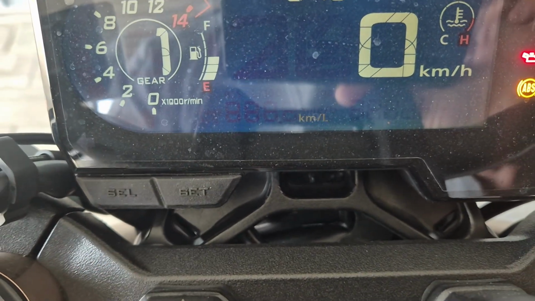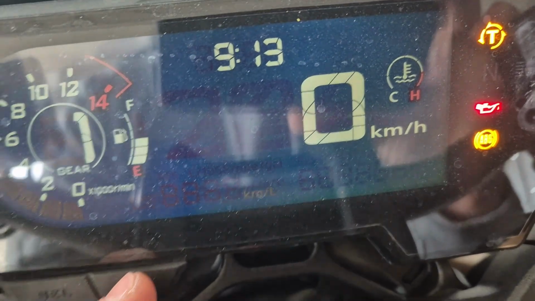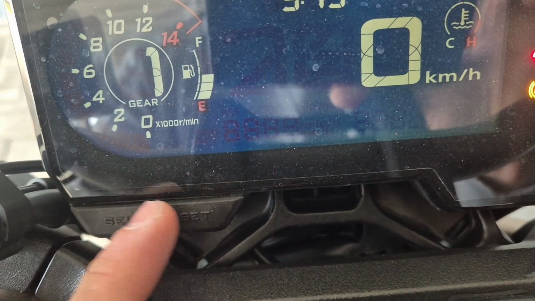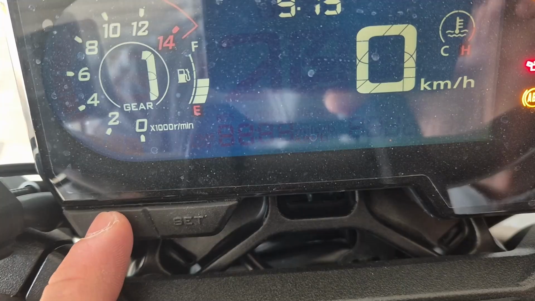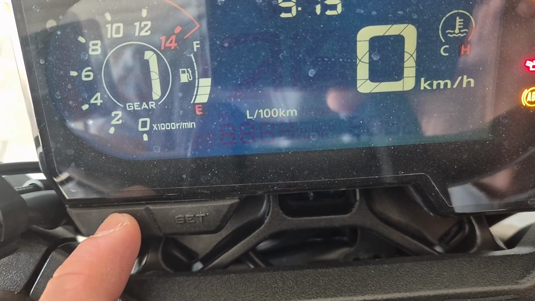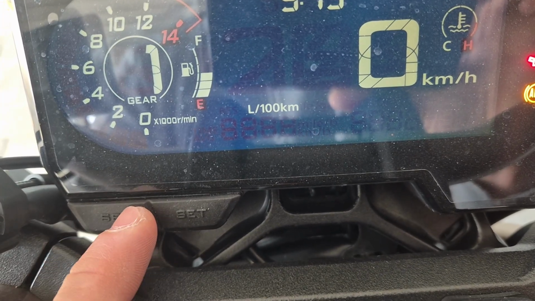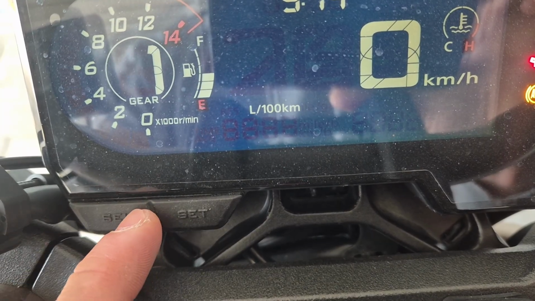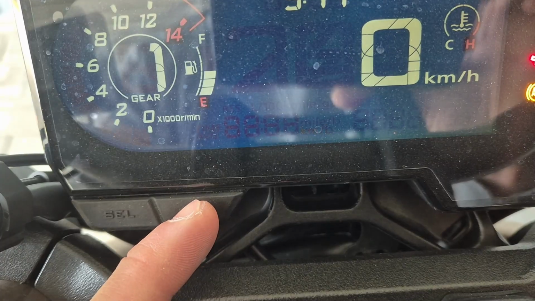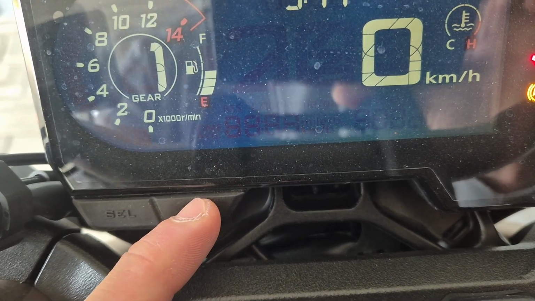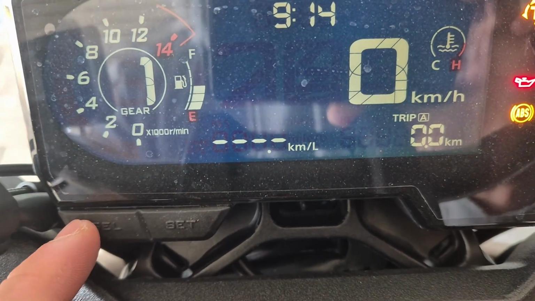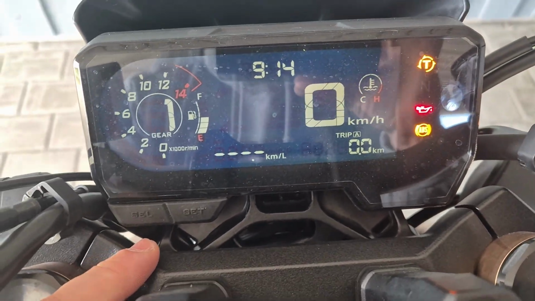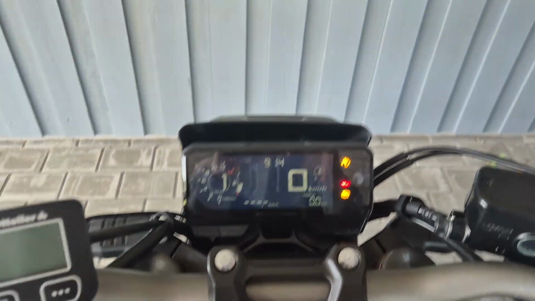And this, of course, will change if you select miles per hour. Then it's going to be miles per gallon, I think, and then gallons per 100 miles or something. So yeah, I'm going to keep mine on kilometers per liter. So check, and then you return to the home screen, and it's all done.